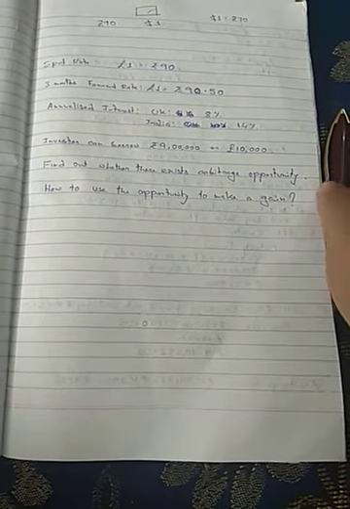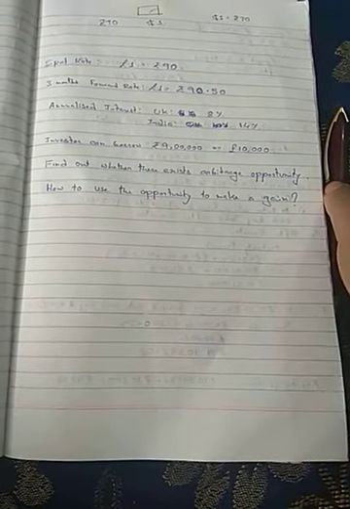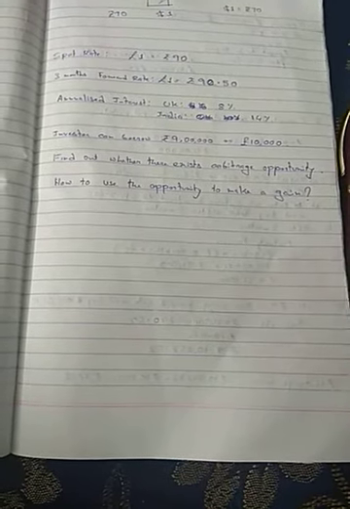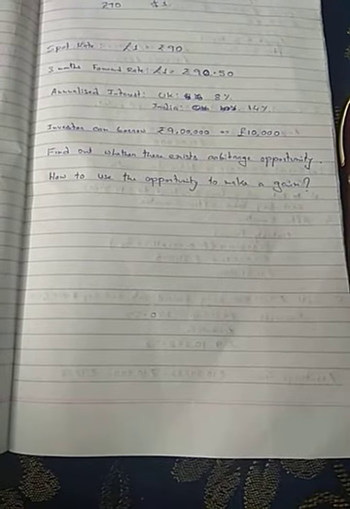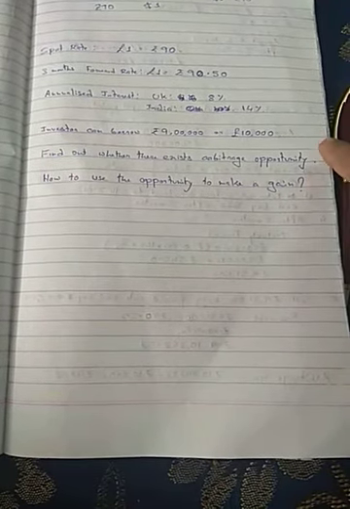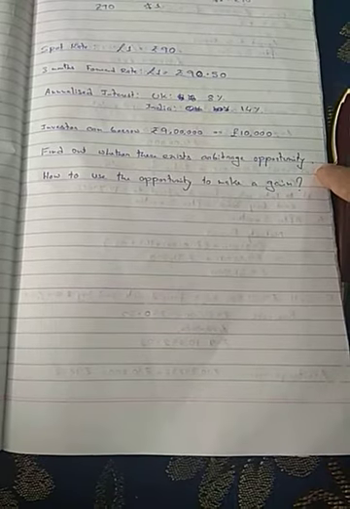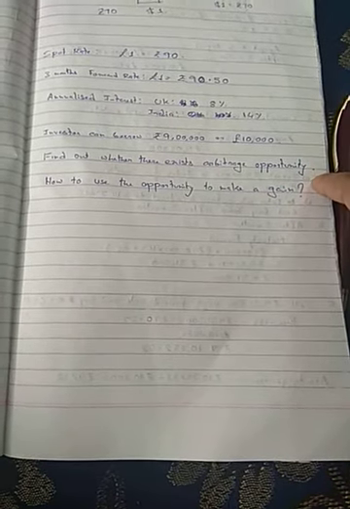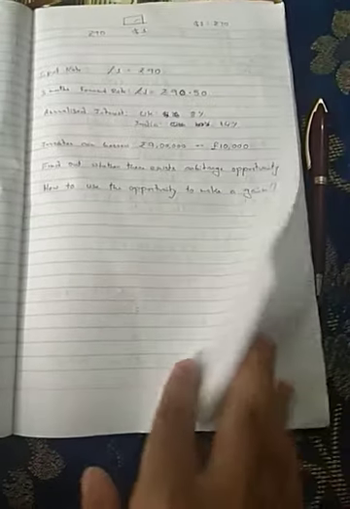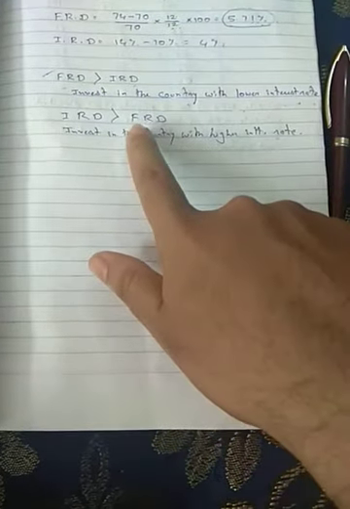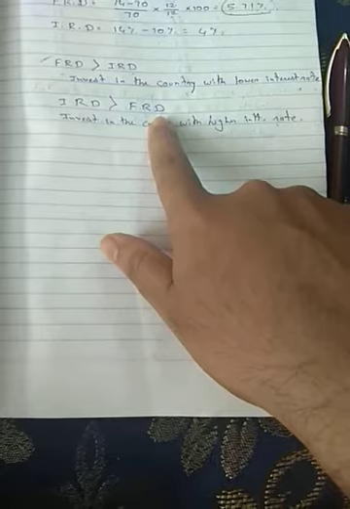But before that, if you remember, I told you in the last video that there are two differentials, one is the interest rate differential and the other is the foreign exchange rate differential. If the interest rate differential is more than the foreign exchange rate differential, then you have to invest in the country with higher interest rate.